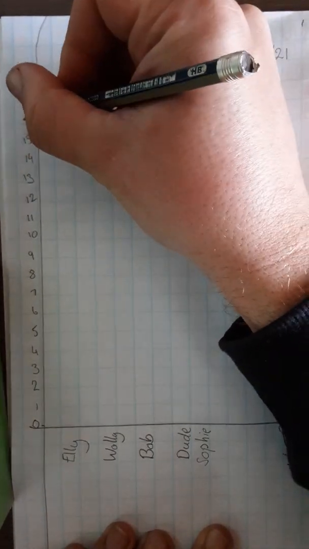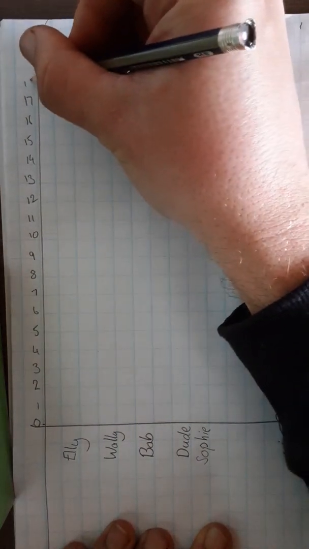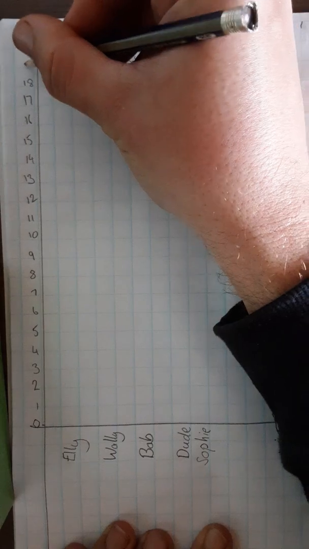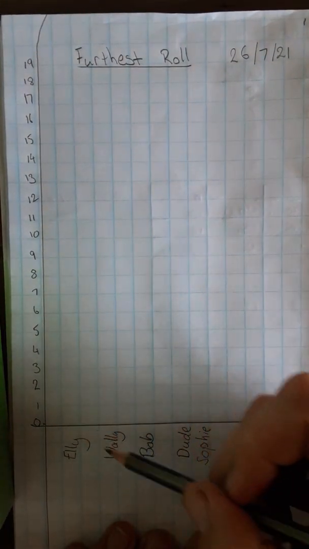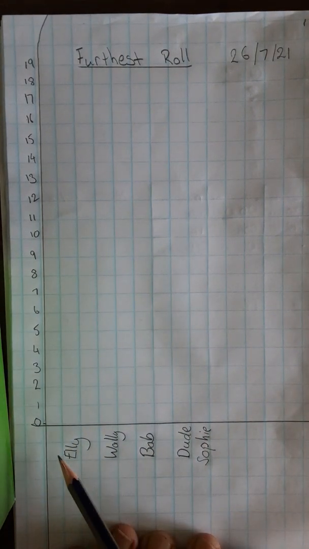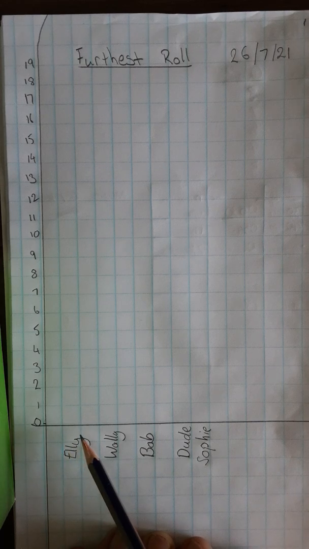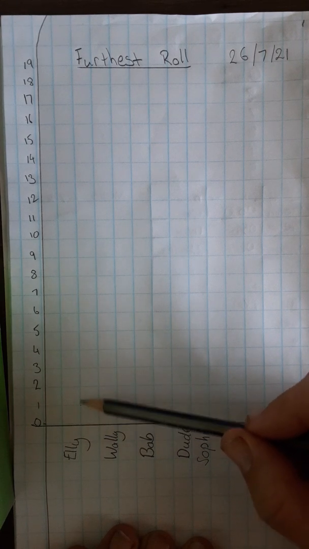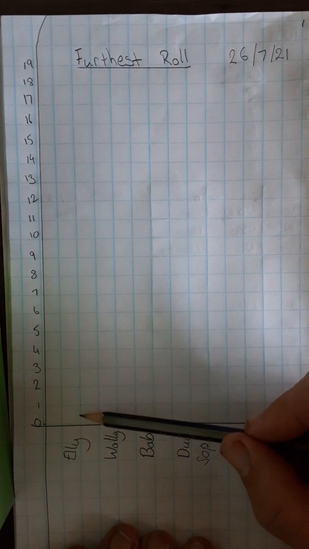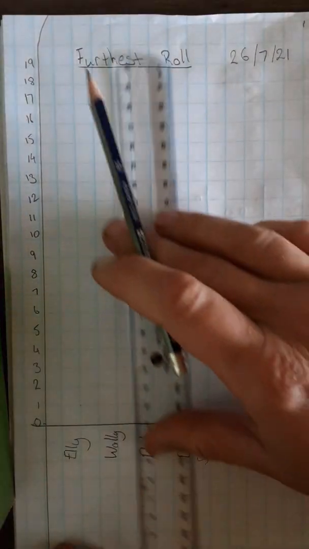Now, some of you guys will already know how to do a graph, but that's okay. 17, 18, 19, right where my title is. Now, Elly is going to take up 2 boxes across. If her roll went 0 meters, I can't do anything. If her roll went 1 meter, I come up 1 box. If it went 2 meters, I'd come up 2, and so on like that. Now, it's really, really important that I use my ruler for this.